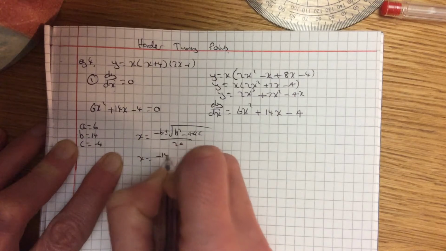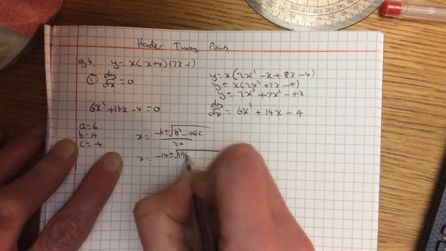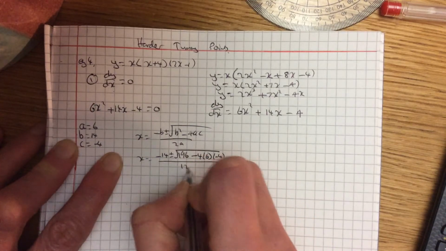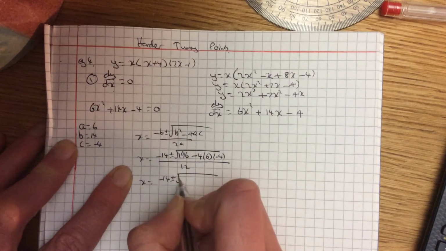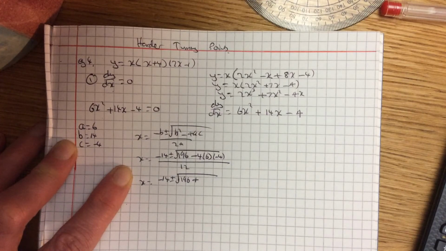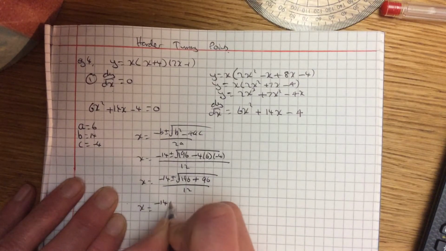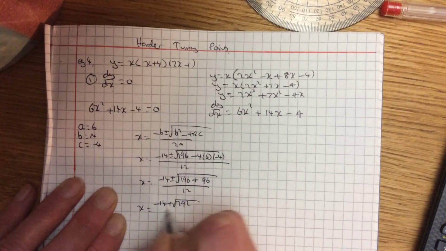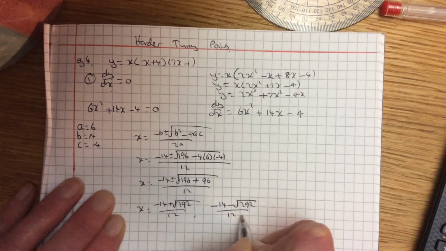So x is minus b plus or minus the square root of b squared. So 14 squared is 196 minus 4 times a times c. Just be careful of these negatives. All over 2a. So that works out to be minus 14 plus or minus the square root of 196 plus 6 times 4 times 4, which is 96, over 12. Now if you remember how you split that up. So it's minus 14 plus the square root of 196 add 96, which is 292, over 12. And the second answer is minus 14 minus the square root of 292 over 12.